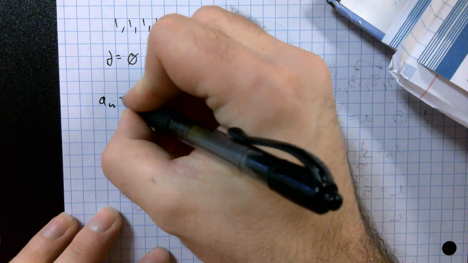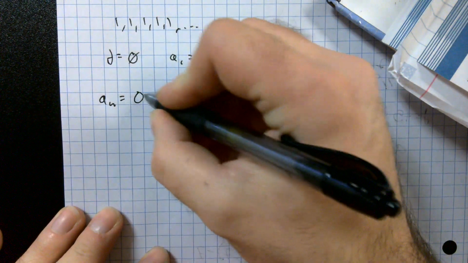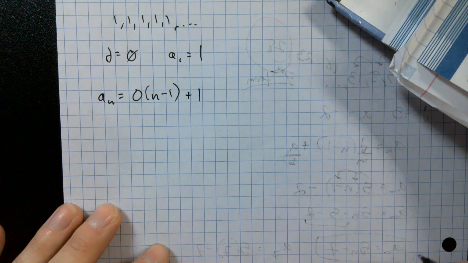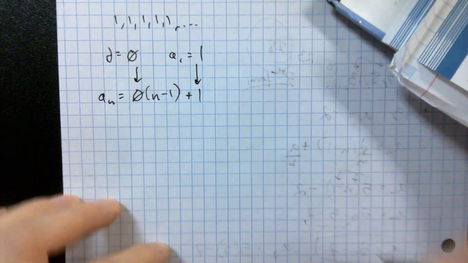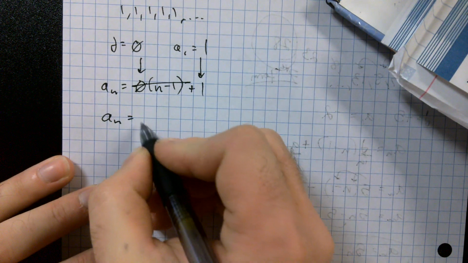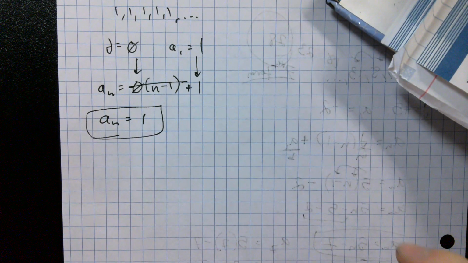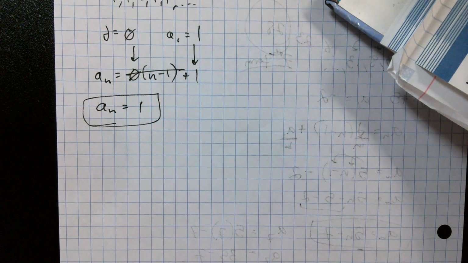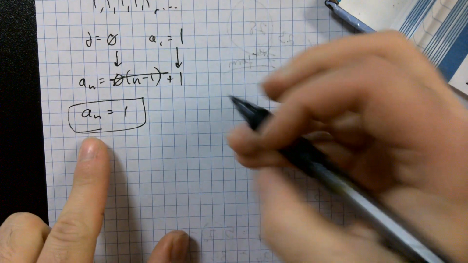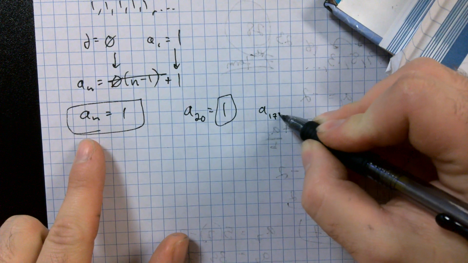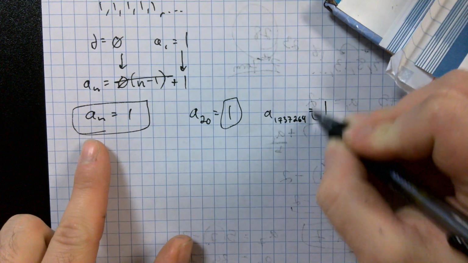Okay, so I could write the equation A sub n is equal to 0 times n minus 1, plus 1. Right? What happens when I distribute my 0? It just gets rid of them. It all goes away. So I'm left with A sub n equals 1. If you plug in any number for n, it'll still just be 1. Exactly. If I found A of 20, what's A of 20? 1. What's A of 1,737,264? 1. Look at that.